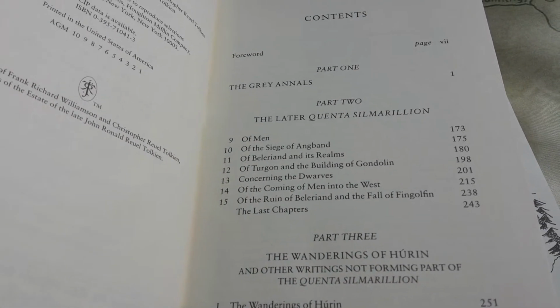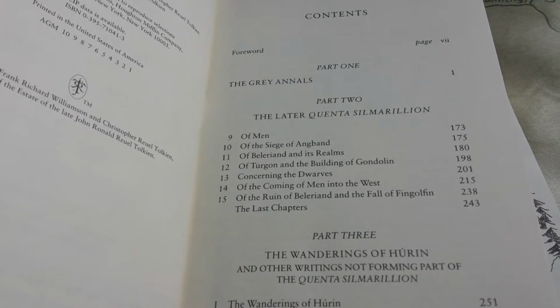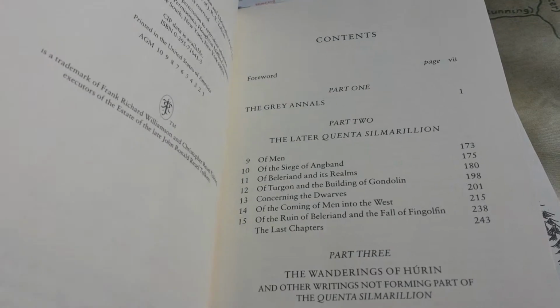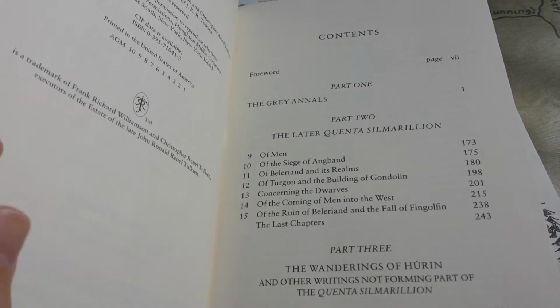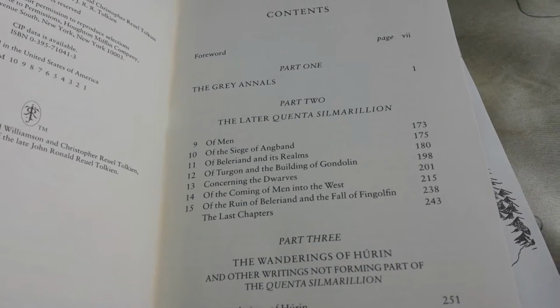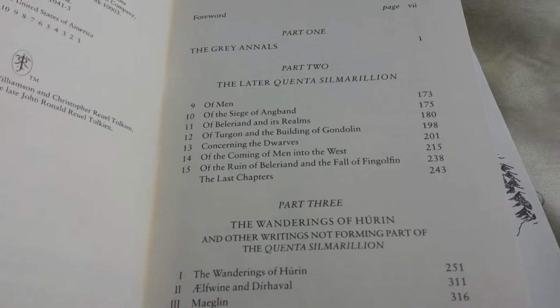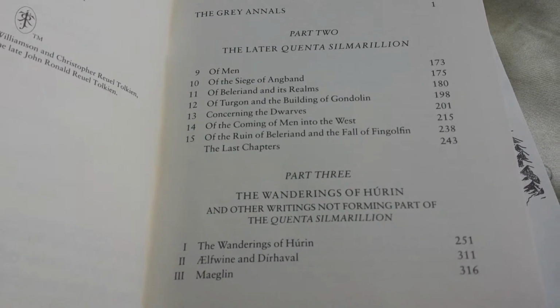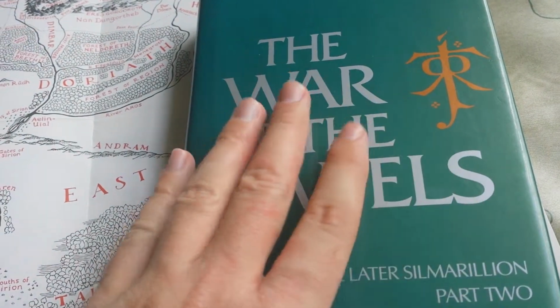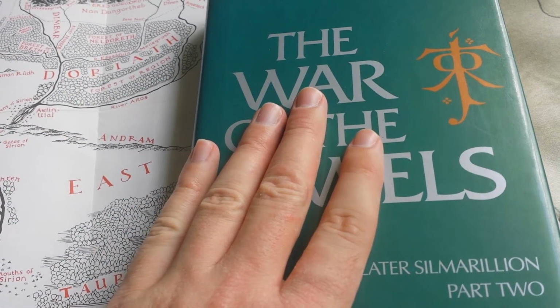But yeah, the War of the Jewels is a really interesting book. I haven't got into it as much yet as Morgoth's Ring, because I was kind of working on that between it being part one out of this. But I can't wait to get into the deeper chapters of this later. But so far from what I've read, it's an awesome read. It's basically just a continuation. It doesn't talk so much anymore about Morgoth.